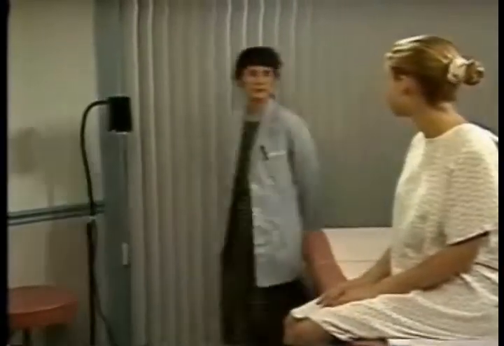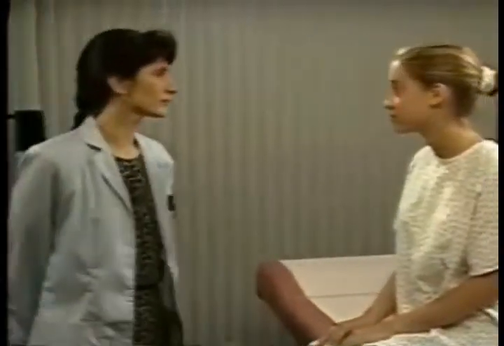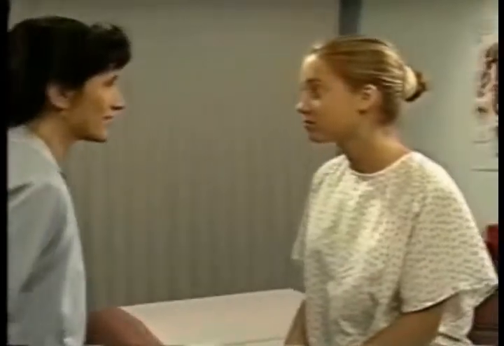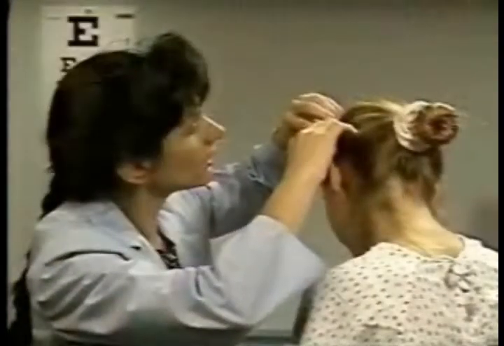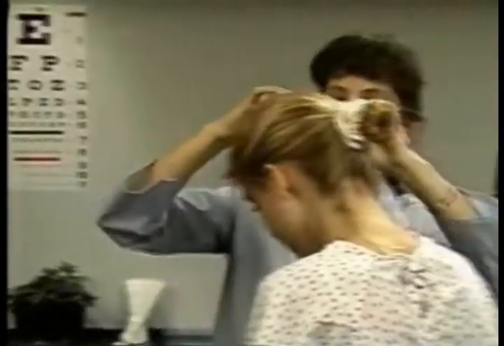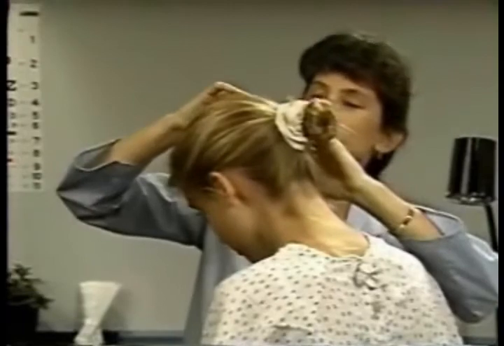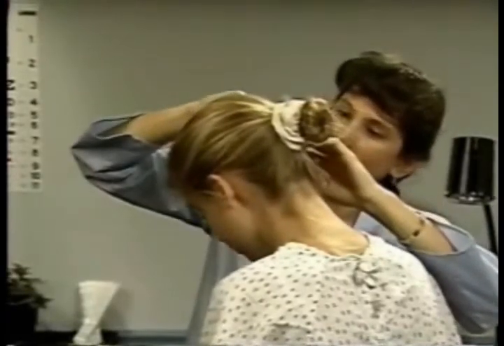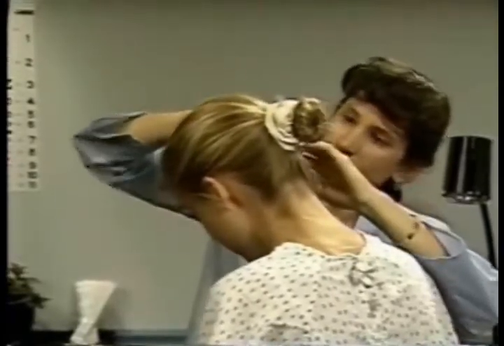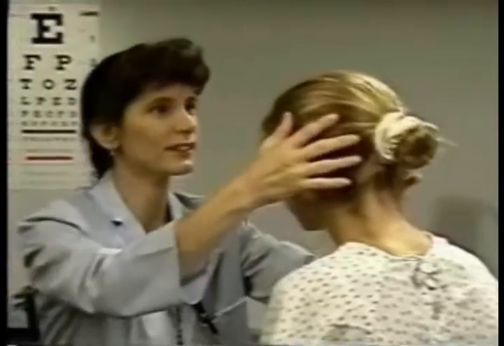Begin your examination with inspection of the head. Observe the size, shape, and position of the head, as well as its proportion to the neck and the rest of the body. Inspect the hair, noting its quantity, texture, distribution, and pattern of loss, if any. Part the hair in several areas to inspect the scalp.